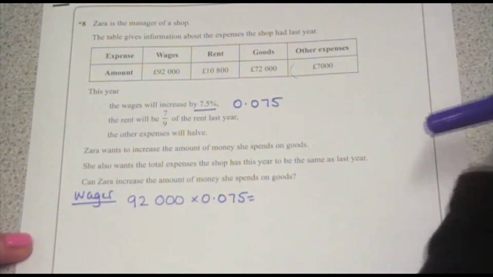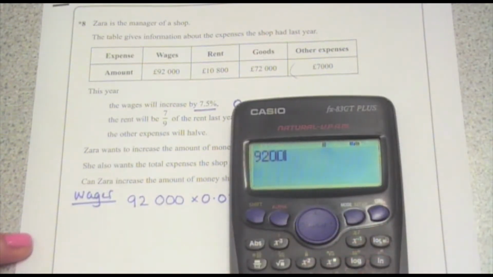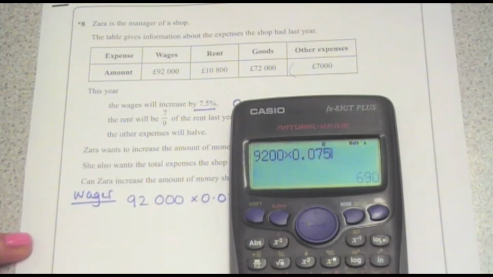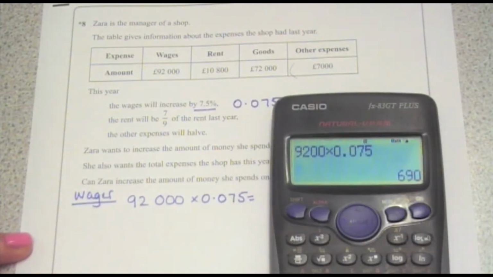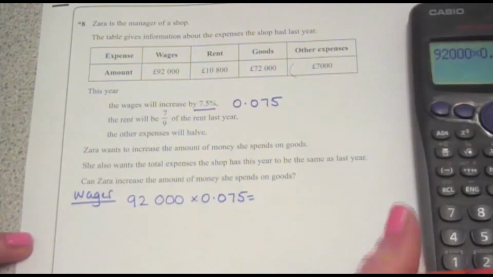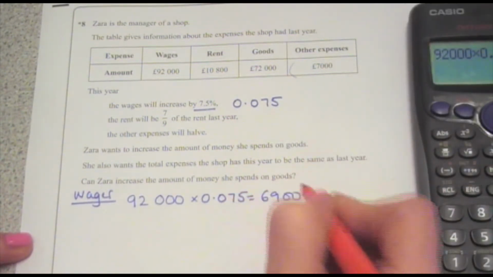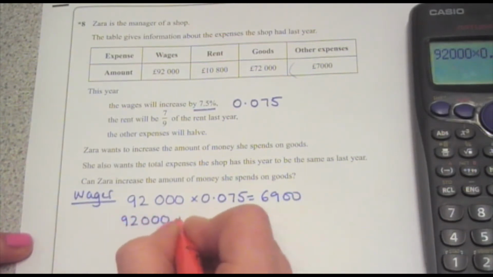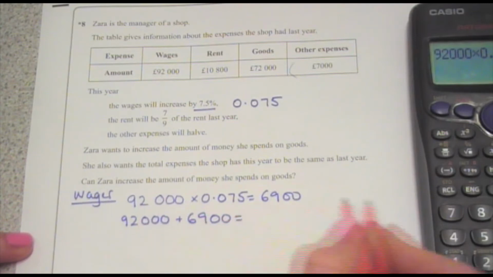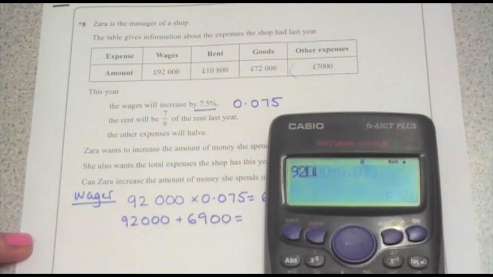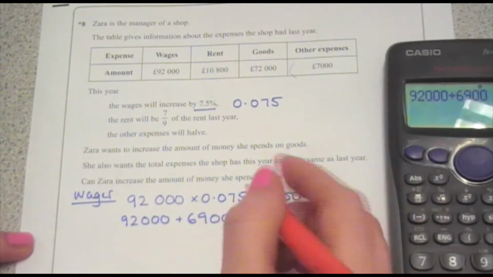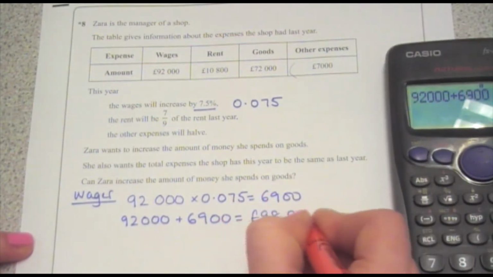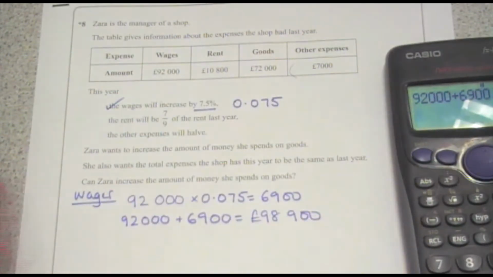And on my calculator, I get the answer. Oops, typed in wrong. 6,900. Okay, so altogether, if it increased by 7.5%, the new amount for wages is going to be 98,900. So I've worked out how much it is for wages.